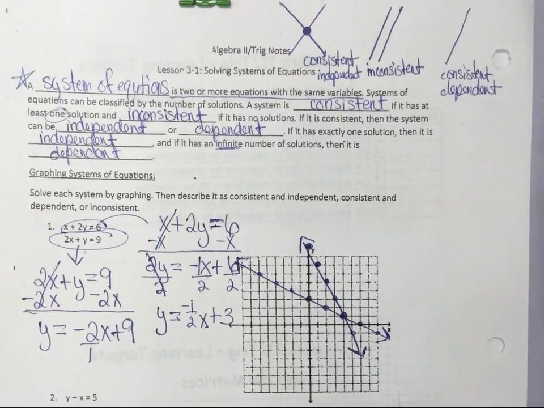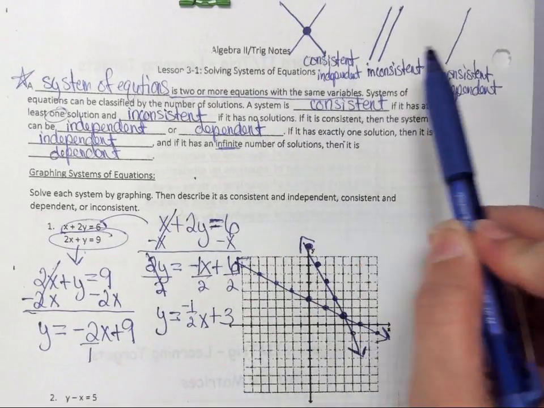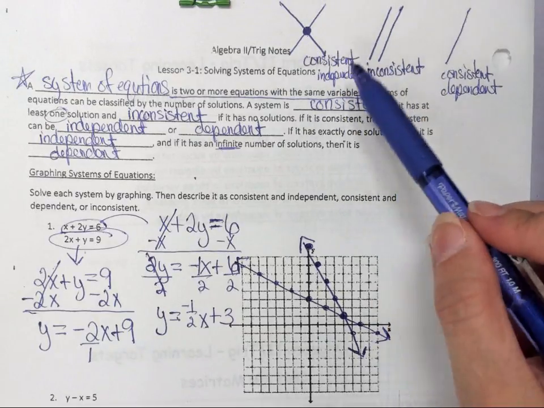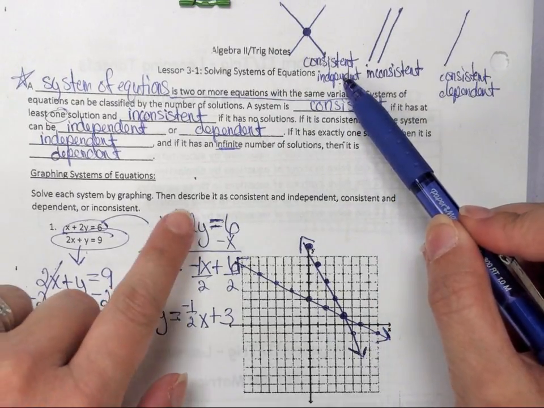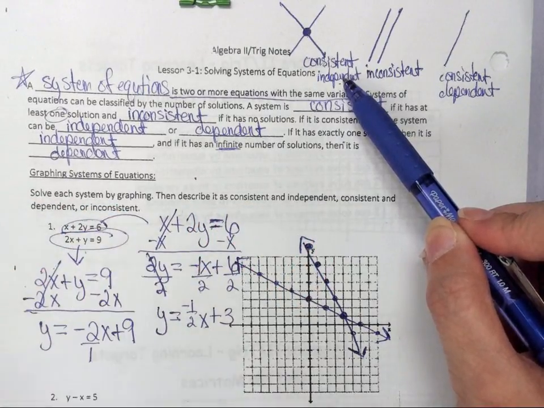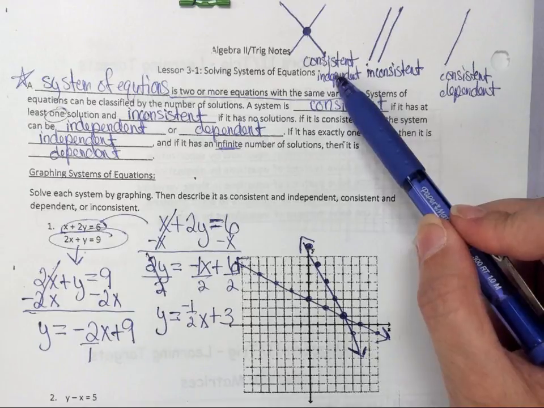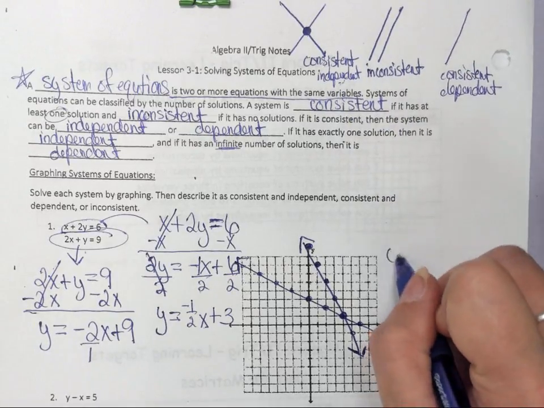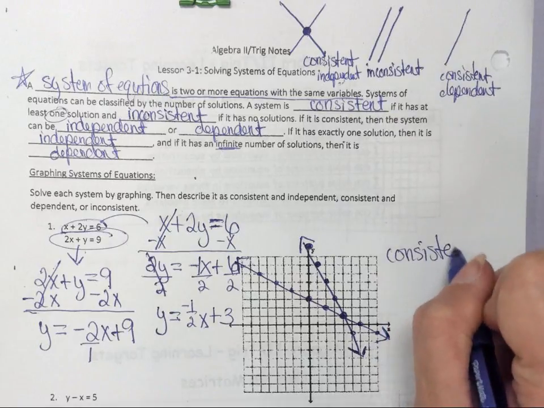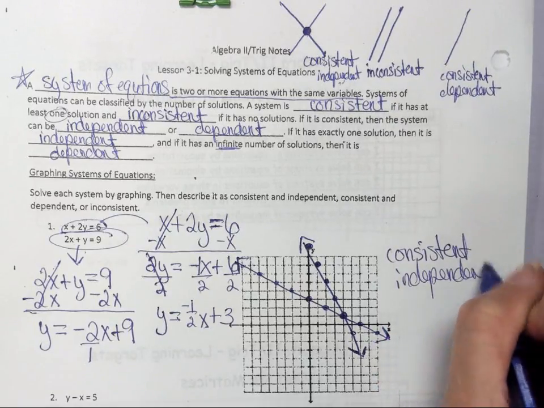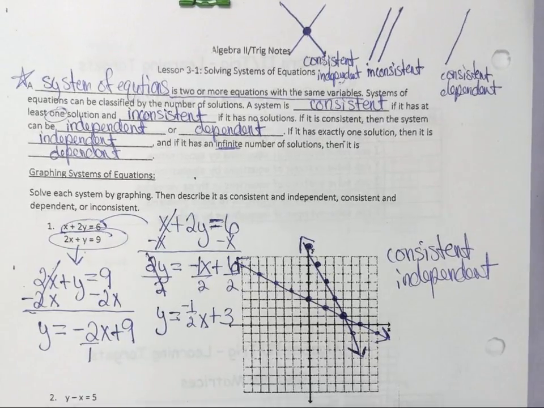Okay. Which one of these does it look like? First one, second one, or third one? The first one, right? So it says, then describe if it's consistent and independent, consistent and dependent, or just inconsistent. So which one is it? If they cross one time, what's it called? Consistent and independent. There you go. Perfect. That's all you do.